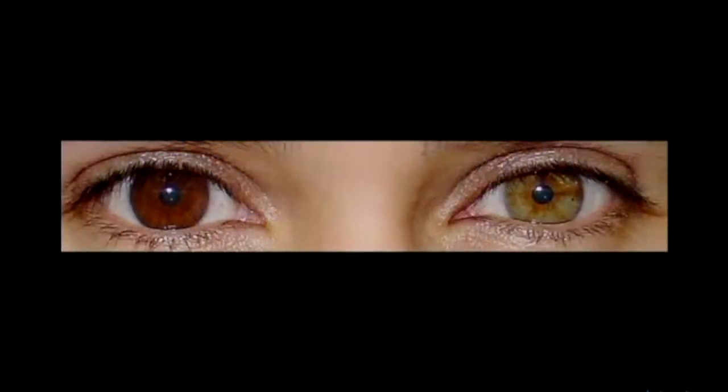Now, here's another example. I'm not sure about this one, but this is probably X inactivation. It could be heterochromia, where eyes are different colors, probably due to a cell migration defect. But this eye and this eye have the same genotype, but clearly they have different phenotypes.